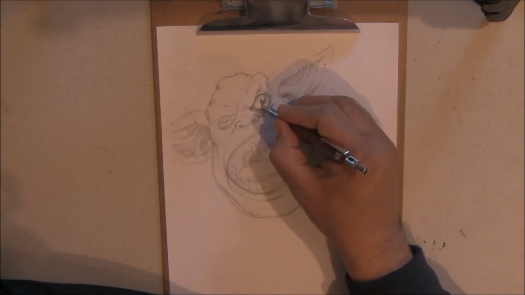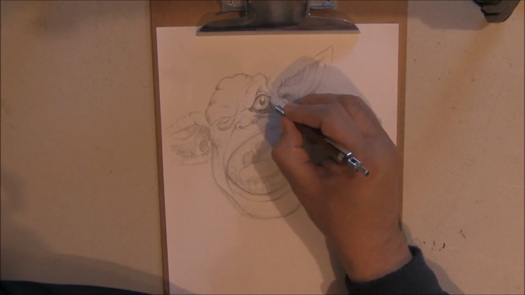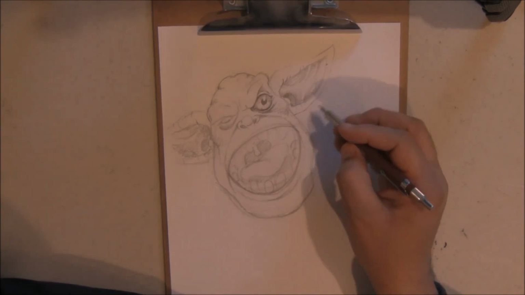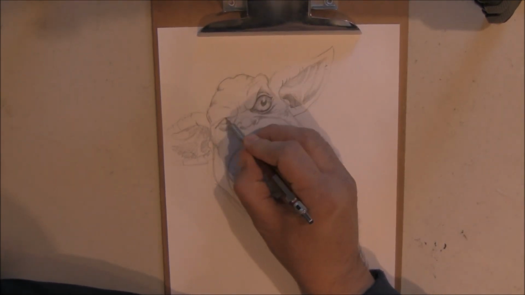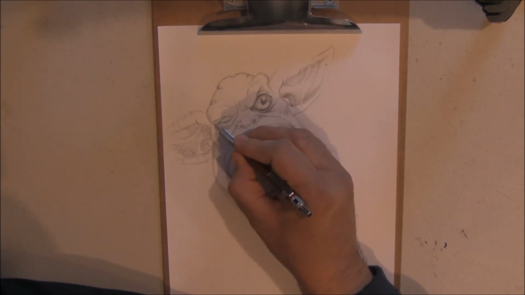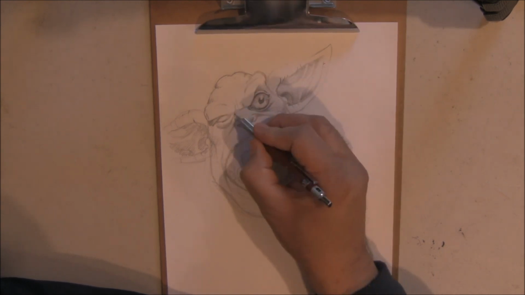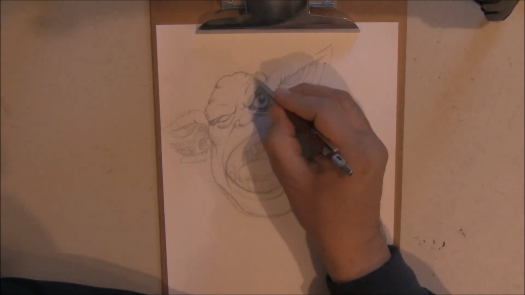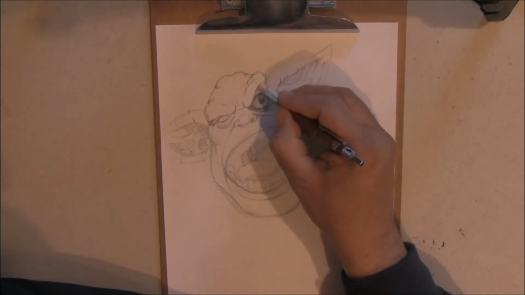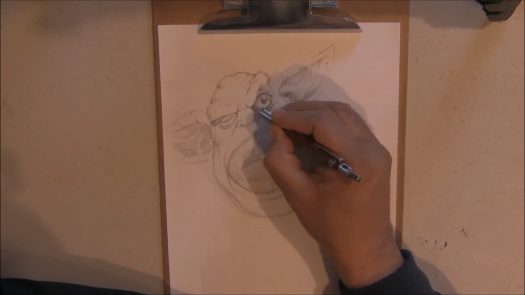And then you can have some veins. Go back to this eye because it's not as white as this one. Shade that in. And then this usually goes in.